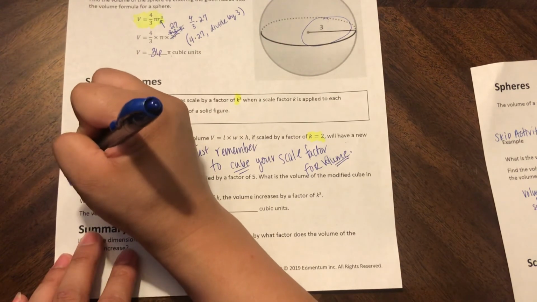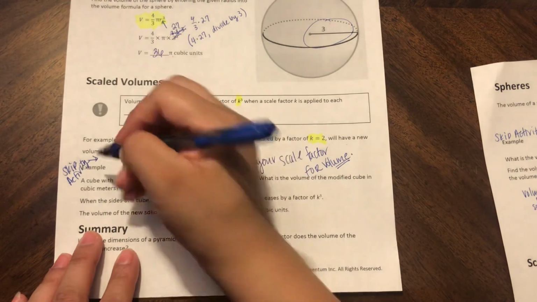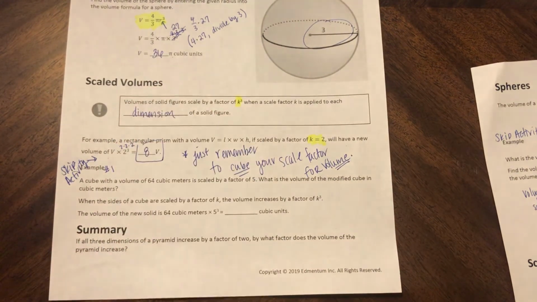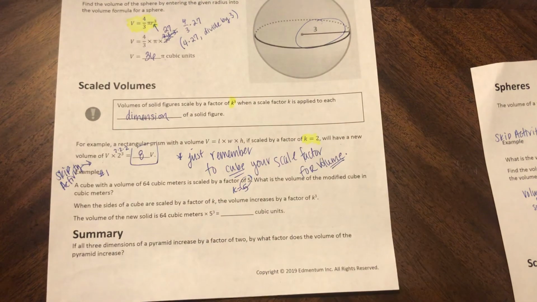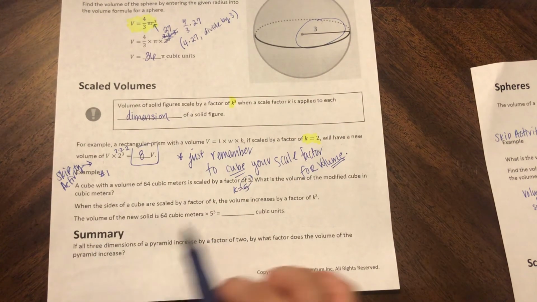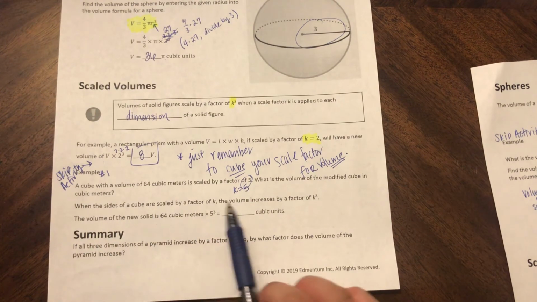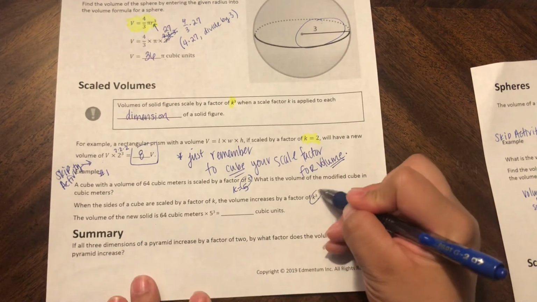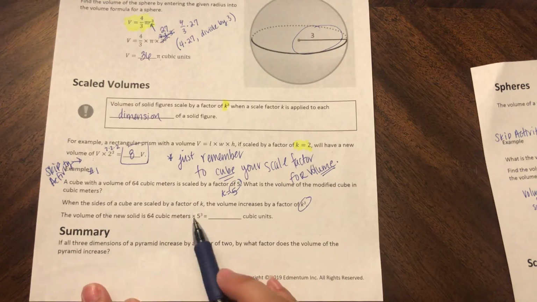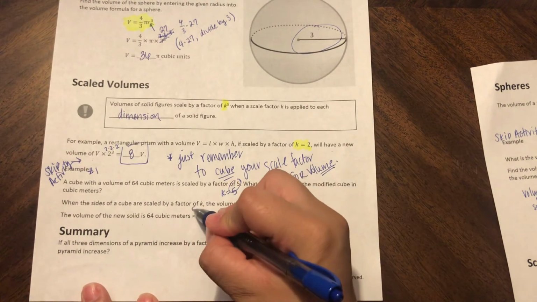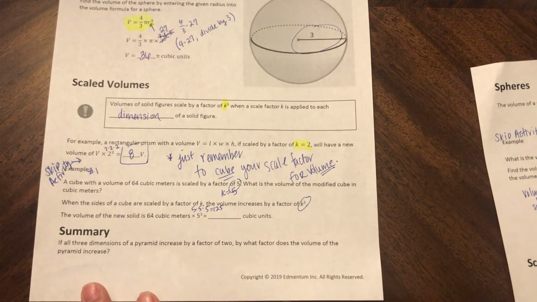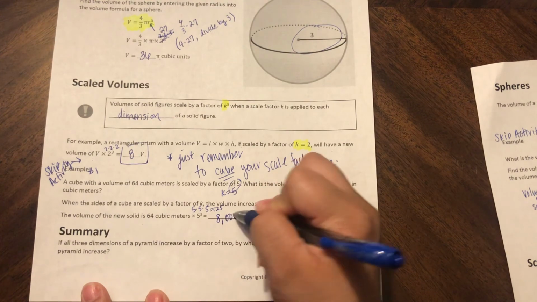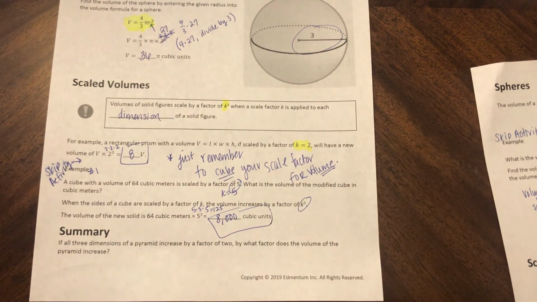We skip the activity and we go straight to the example. Here's example number 1. A cube with a volume of 64 cubic meters is scaled by a factor of 5. So k is equal to 5. What is the volume for the modified cube in cubic meters? So it explains it here. When the sides of the cube are scaled by a factor of k, the volume increases by k to the 3. So what you're going to do is take that 64 and multiply it by 5 to the 3. 5 times 5 times 5 is 125. 125 times 64 is actually a very large number. It's 8,000 cubic units. That's your answer for that.